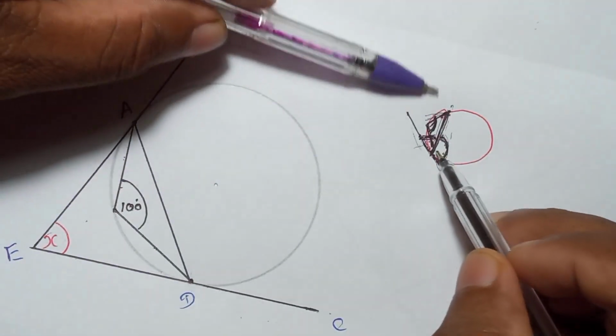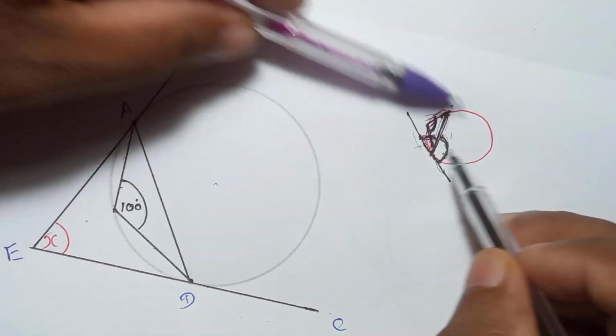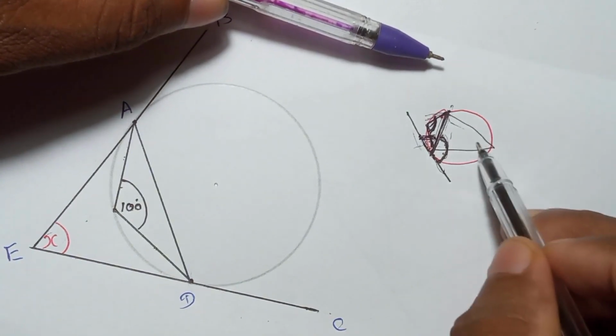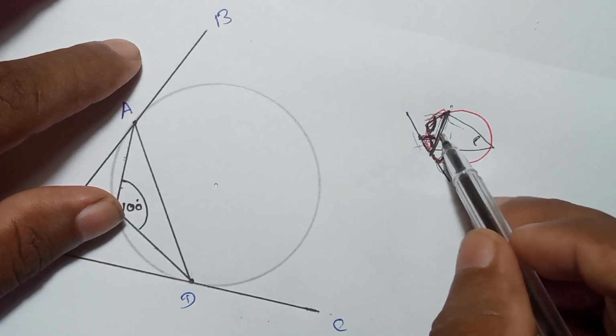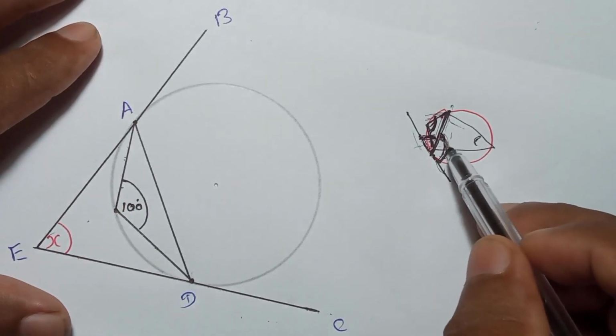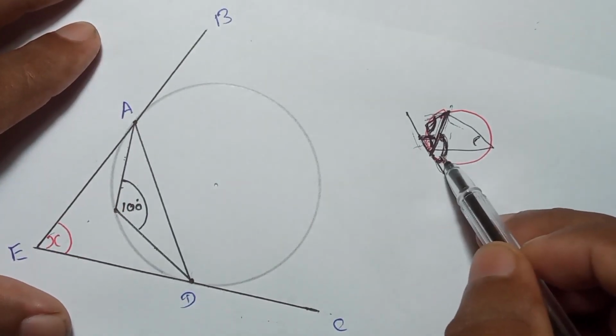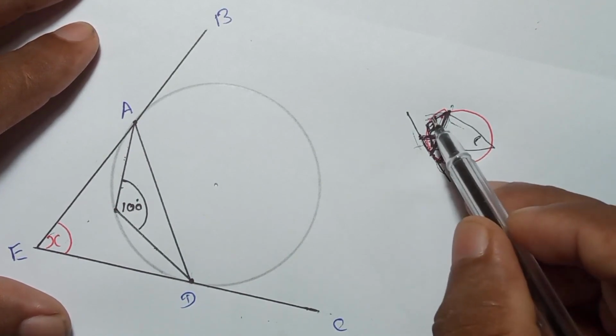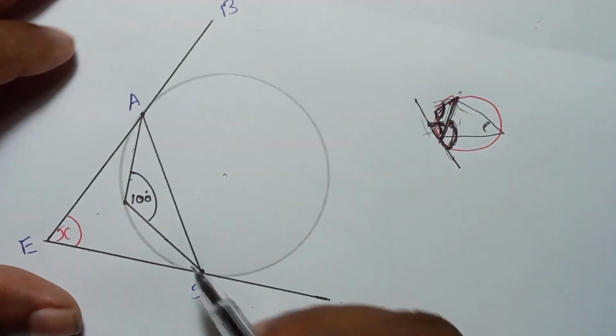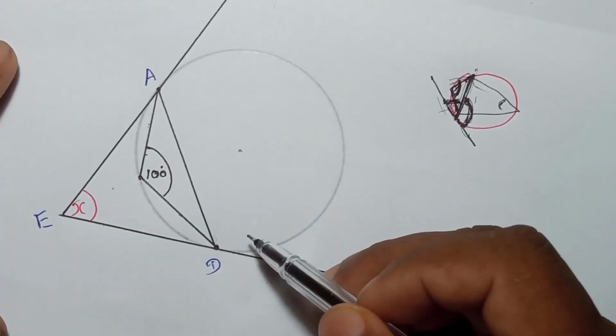Same way, this obtuse angle will be equal to this one. So here also you have that type of situation, right?